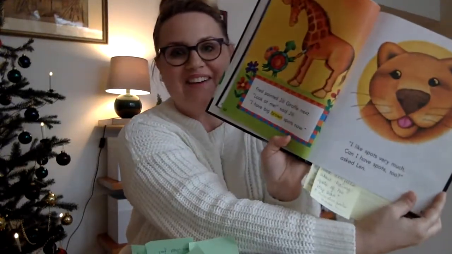Fred painted Jill Giraffe next. "Look at me," said Jill. "I have big brown spots now."